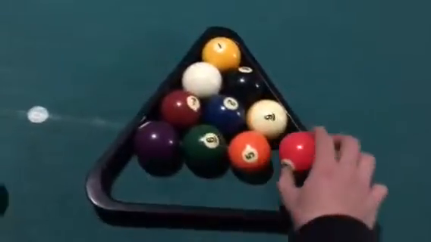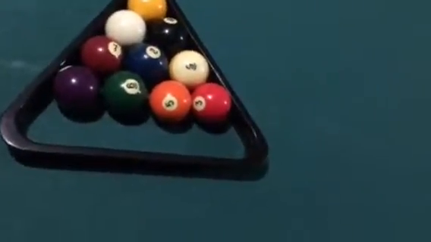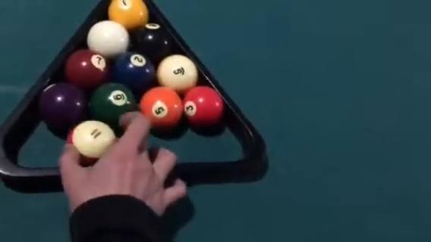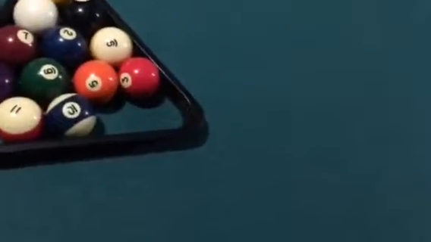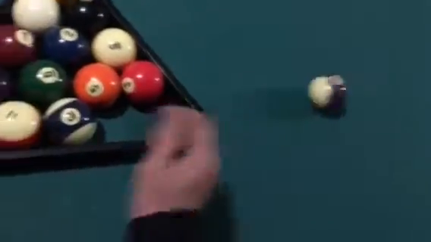Okay, the numbers of creation, sorry, is 1, 0, 8, 9, 2, 7, 6, 5, 4, 3, 11, 10, and then your cue ball is 12, okay? And then you're left with 15, 13, and 14.